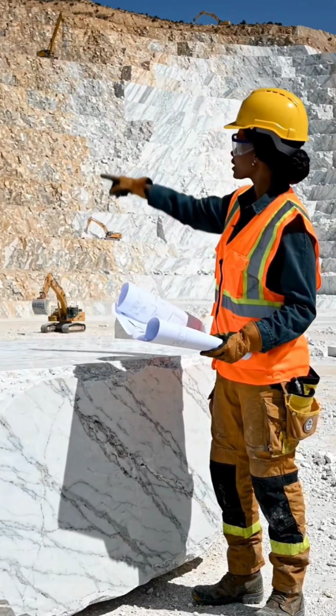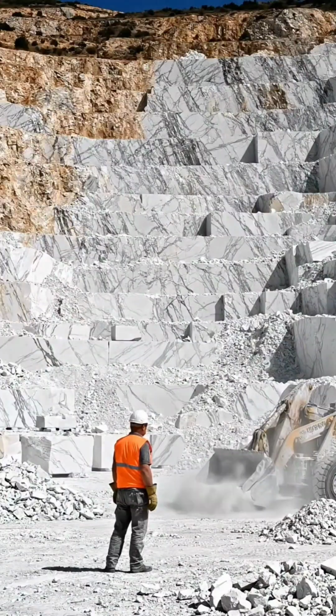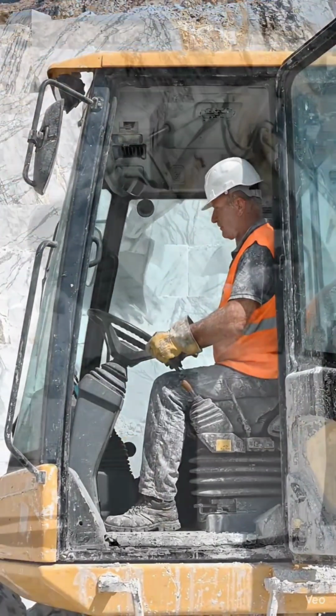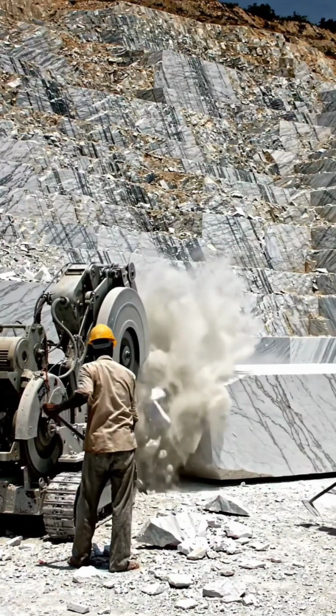All right, move the excavator over to grid sector 4 now. All right, time to move this section.